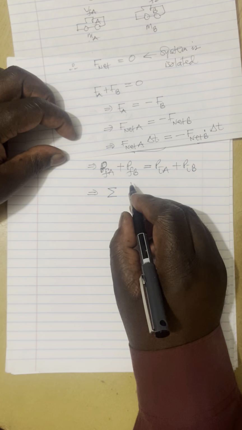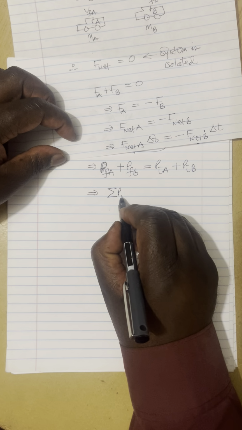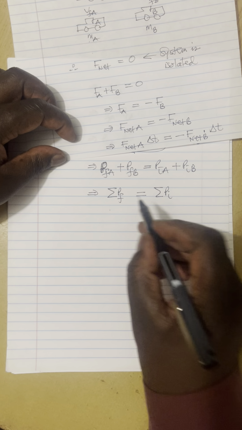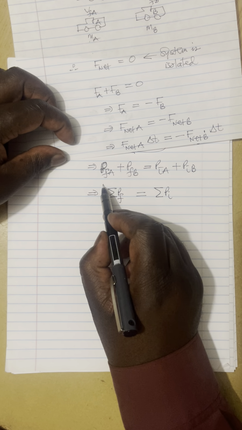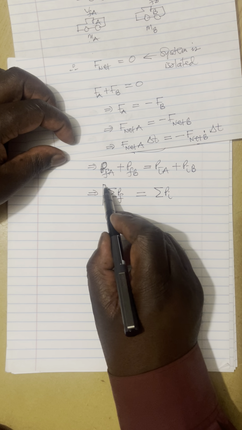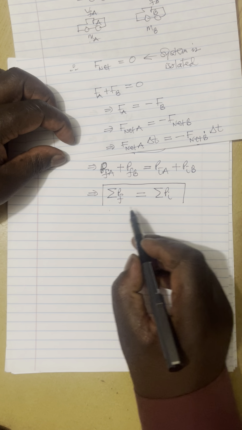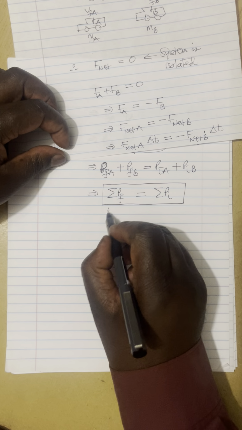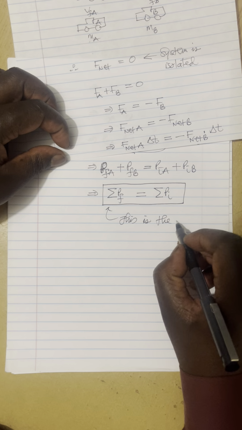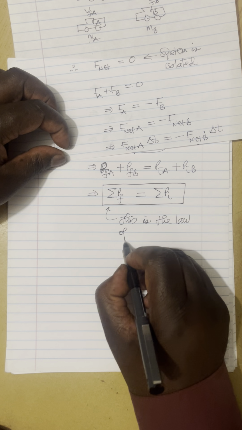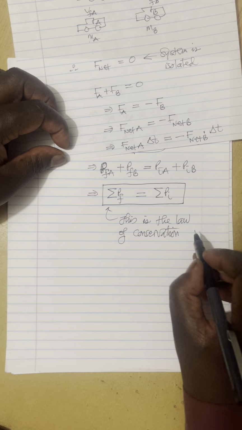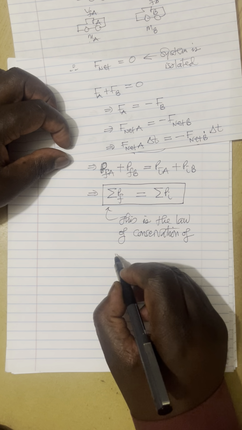So total final momentum is equal to total initial momentum. This is the law of conservation of linear momentum.